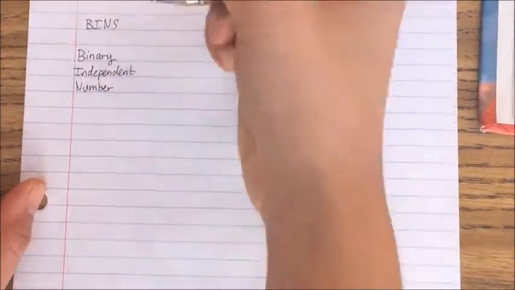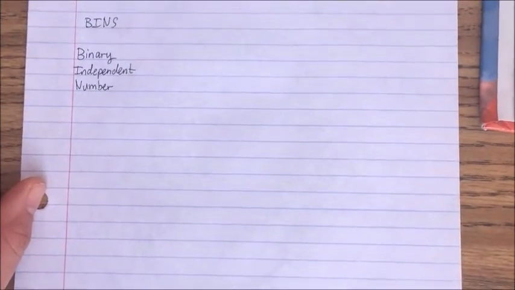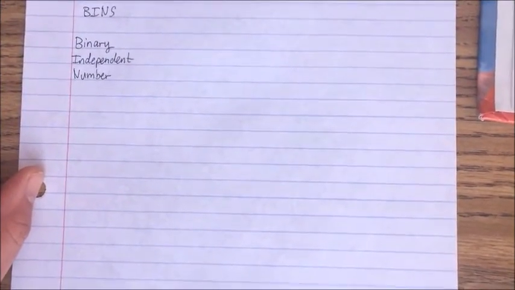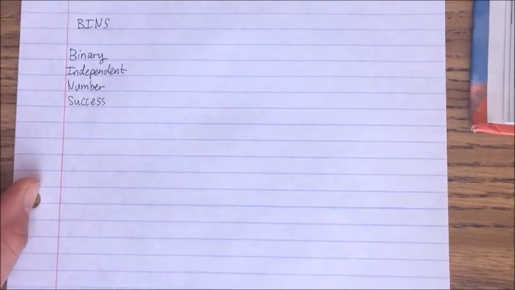N stands for number. Number means that the number of trials N of the chance process must be fixed. S stands for success. Success means that there is the same probability P of success on each trial.